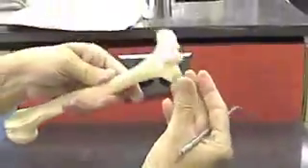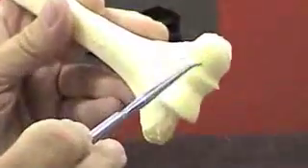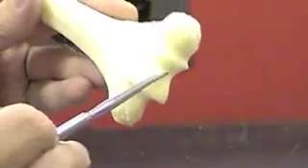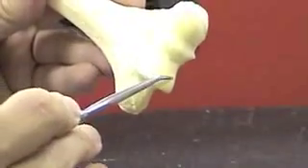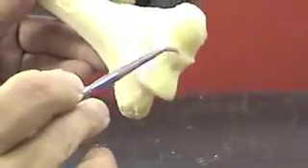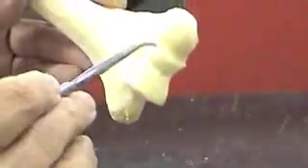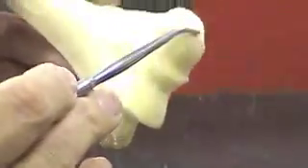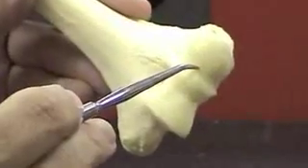Now let's look at the distal end. On the distal end, we find some distinctive, smooth, knuckle-like projections. Knuckle-like projections are called condyles, and here's one, and here's one, but they have their own names. This condyle right here that kind of looks like a spool of thread is called the trochlea. This condyle that looks like a ball is called the capitulum. So trochlea, capitulum.